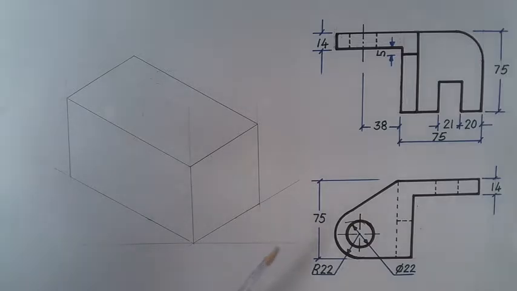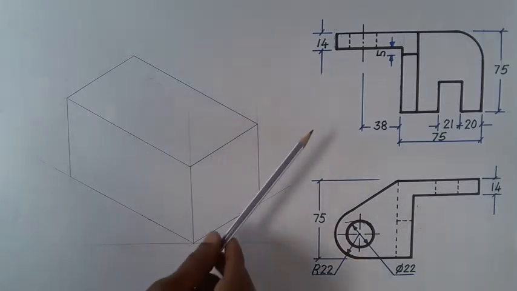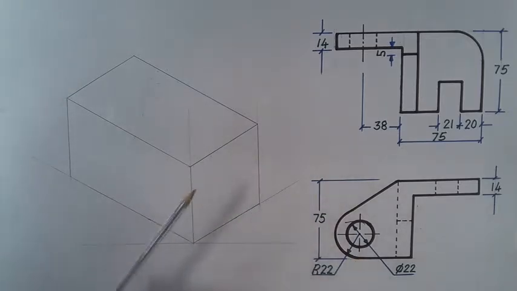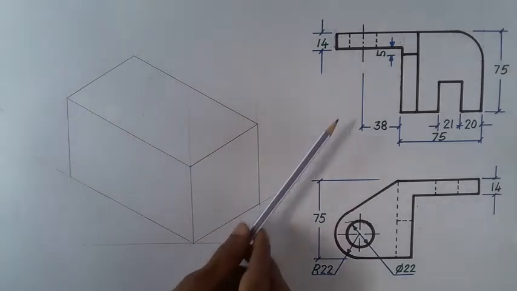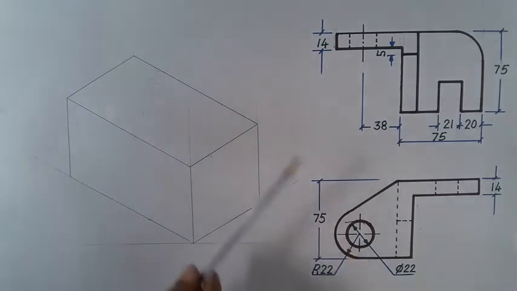It is a very tricky problem. Only the front view and top view has been given. The side view has been purposely omitted. So you have to clearly read the problem. From the given front view and the top view, you should be in a position to grasp the complete details, the complete description about the object.